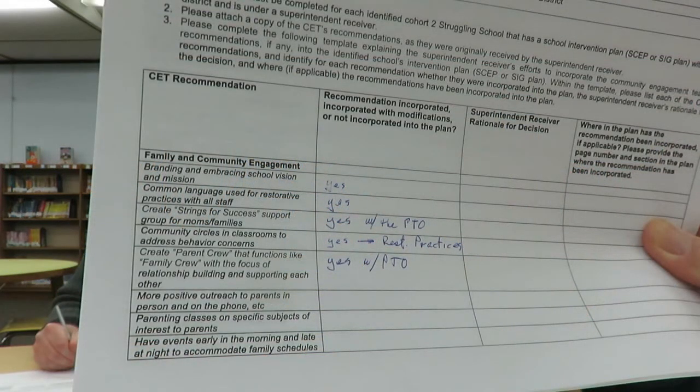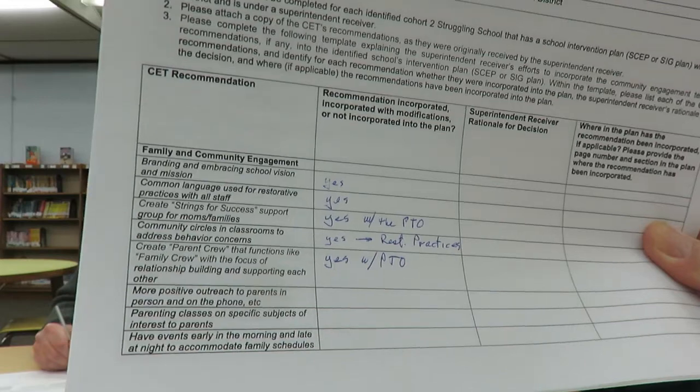Every Monday at this time, that just makes me nervous. So I think we should use more positive outreach to parents, in person and on the phone. And then it needs to be, exactly what are they saying there? Okay, so what I hear is parents are not happy with, you're only calling me because my child is naughty. So I think it refers to coming up with positive incentives to call, or positive reasons to call.